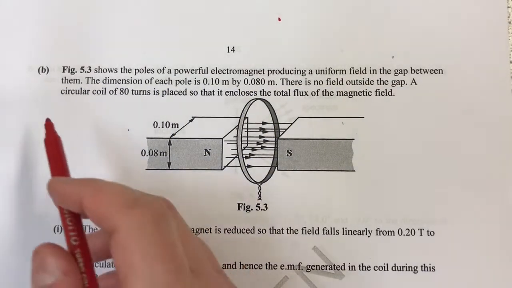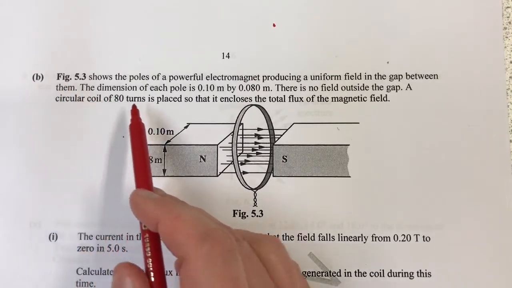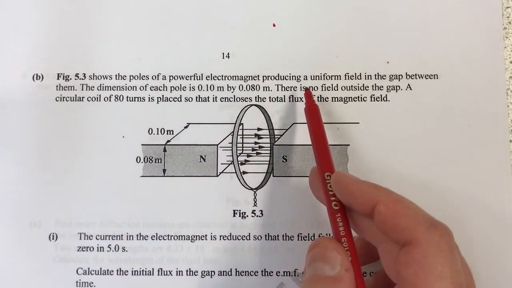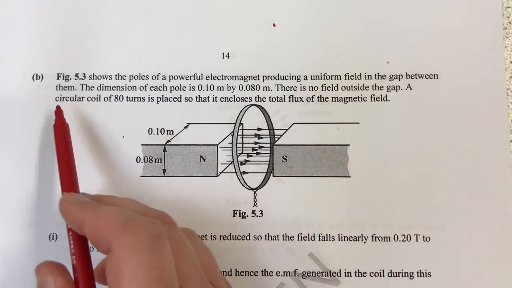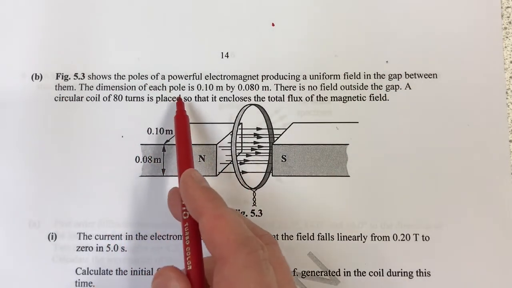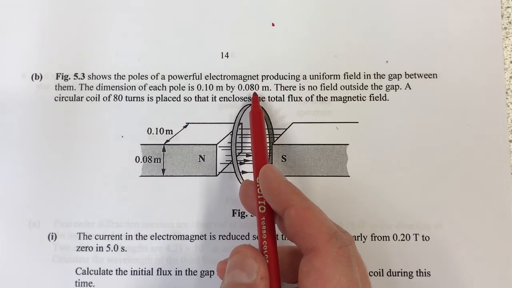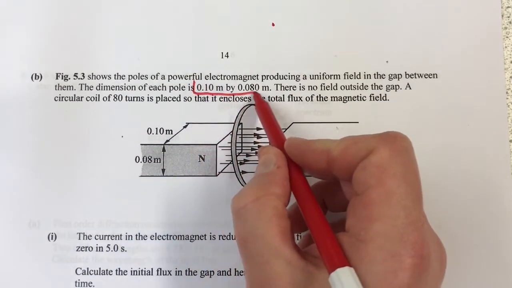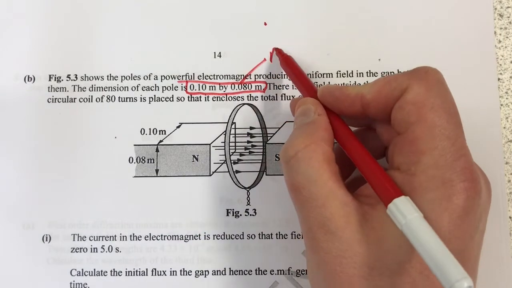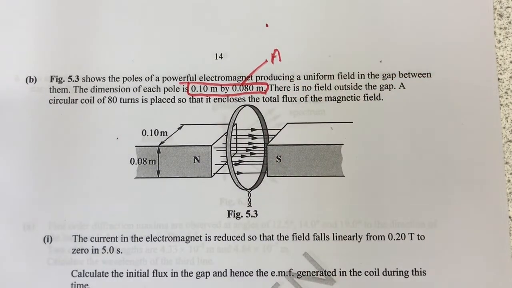Question 5, Part B. Figure 5.3 shows the poles of a powerful electromagnet producing a uniform field in the gap between them. The dimensions of each pole is 10 centimeters by 8 centimeters. So this bit here is going to be the area. There is no field outside the gap.